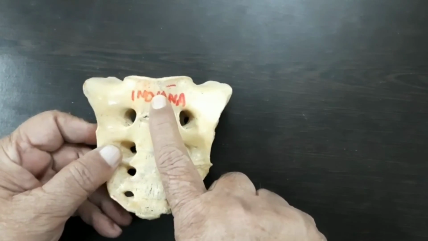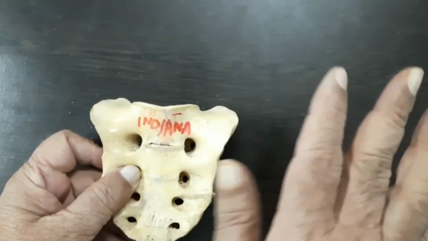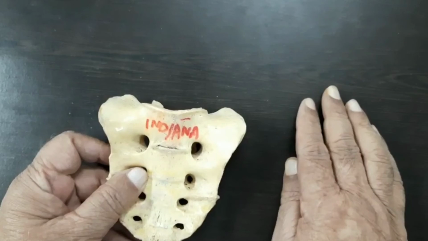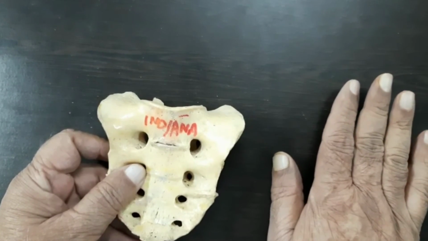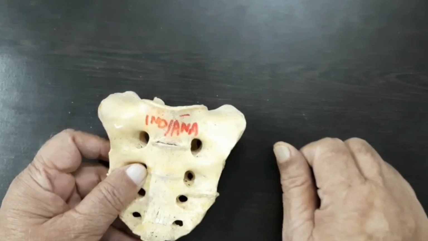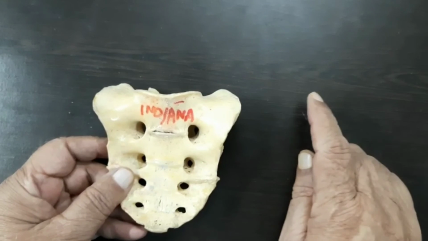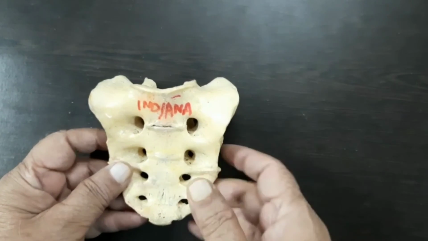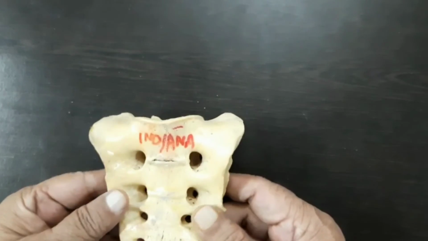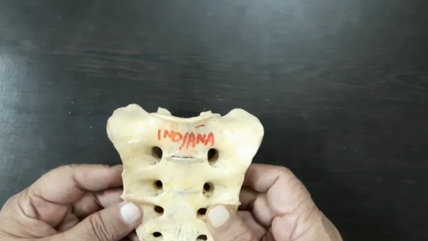Similarly, the S1 vertebra may become detached from the rest of the sacrum, or will not fuse, and will form a separate bone. Then it may partly fuse or completely fuse, and it is called lumbarization of the sacrum. That means the first sacral vertebra becomes a lumbar type of vertebra. So this kind of structure can take place.